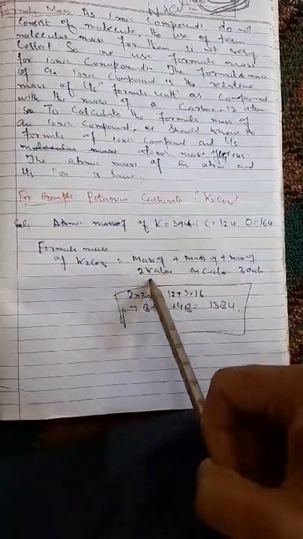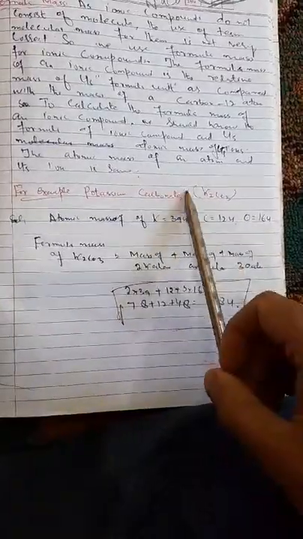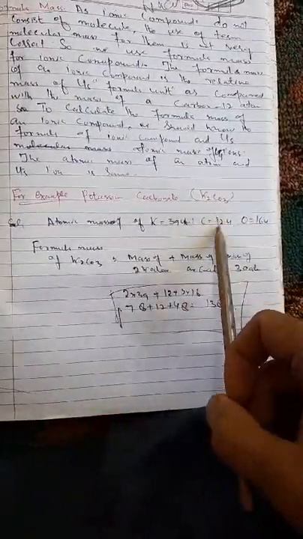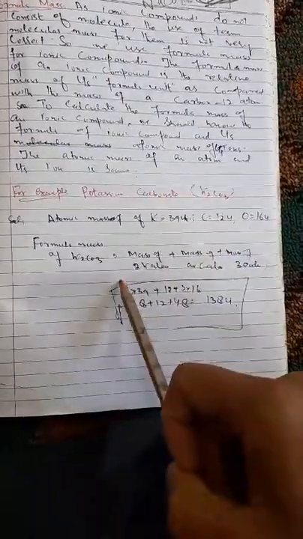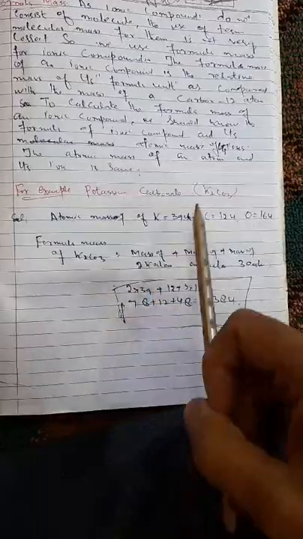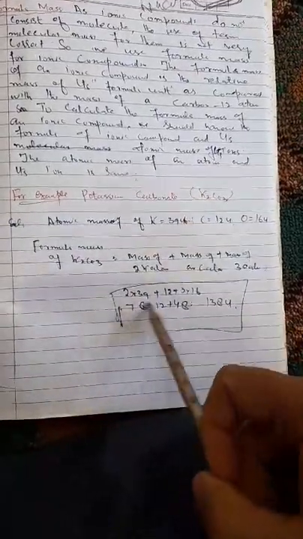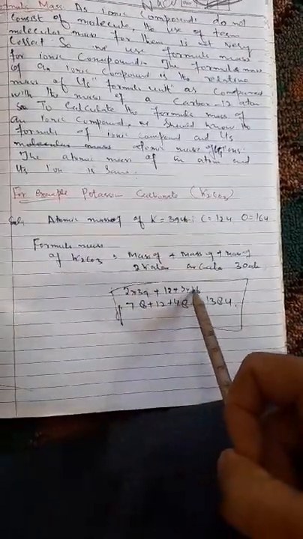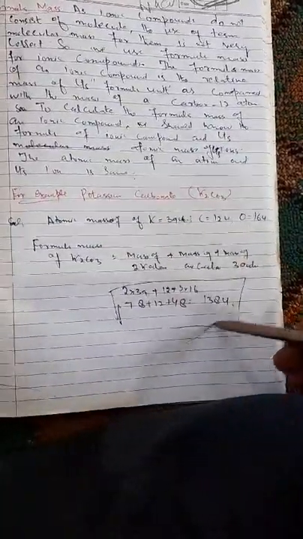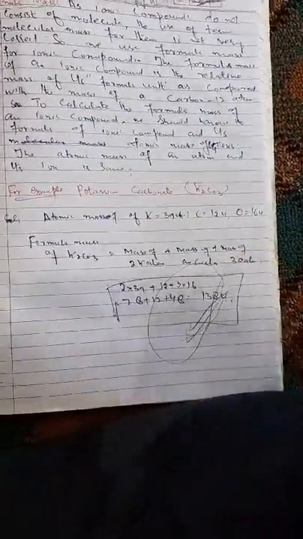It is the mass of two potassium atoms plus the mass of one carbon atom plus the mass of three oxygen atoms. So 2 into 39, that is two potassium atoms, plus 12 plus 3 into 16. So the formula unit mass, or formula mass, is 138 u.